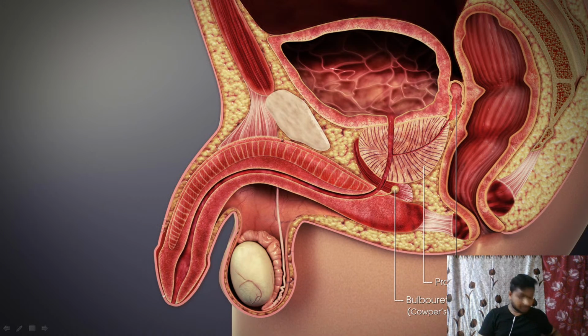Yes, let me recap what we studied in previous classes. In previous classes, we discussed the male reproductive system. The male reproductive system consists of a pair of testes and one penis. The testes are the primary sex organs which help in the production of sperm, or male gametes. Testes produce sperm.